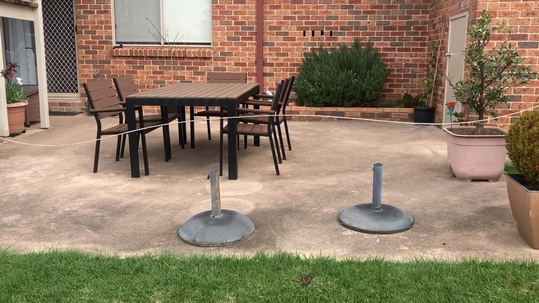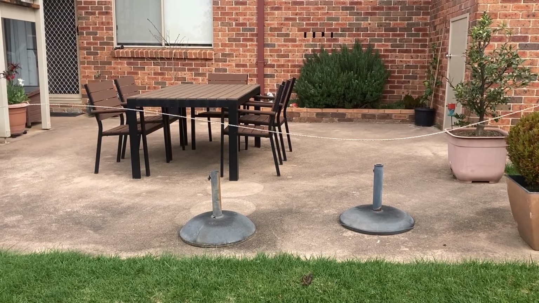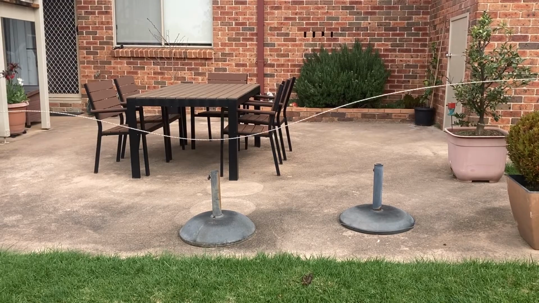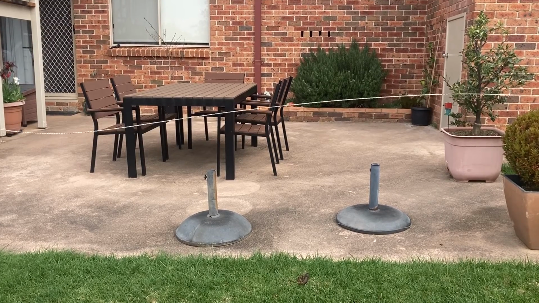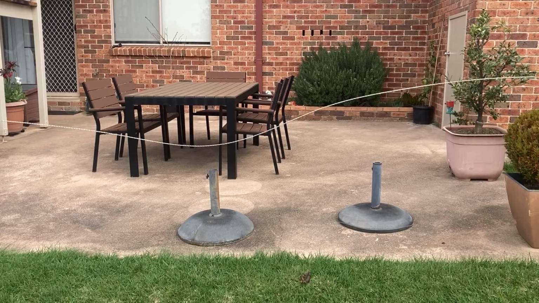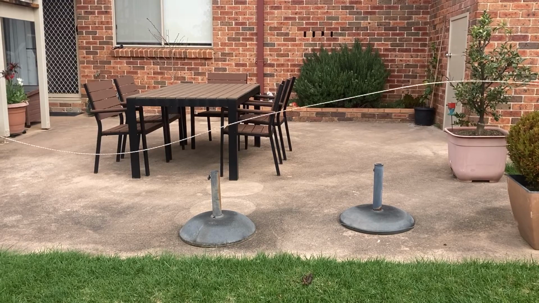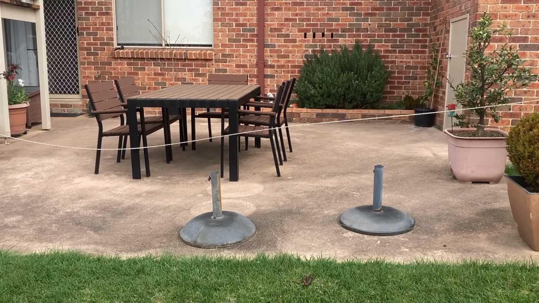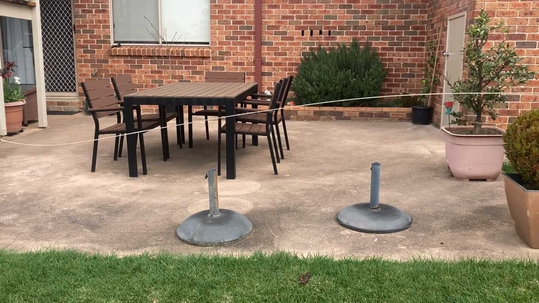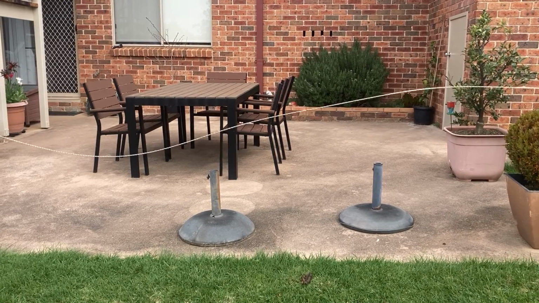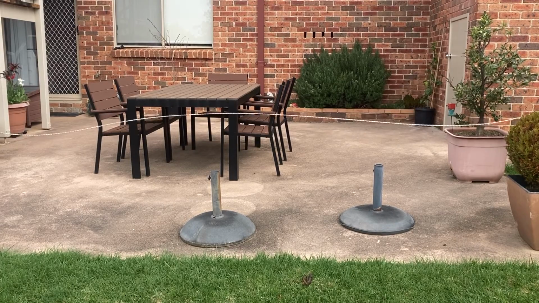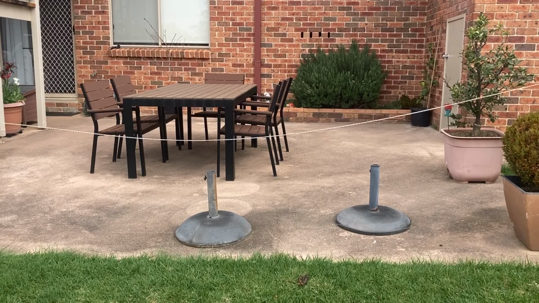Here we have a very simple model of a transverse wave. Transverse waves, unlike longitudinal waves, work through an up and down motion, which is created by an up and down vibration at one end. This model is created with a bit of rope, which at one end is tied to a chair to fix it, and at the other end is just somebody vibrating it up and down, and the waves can be seen through the rope.